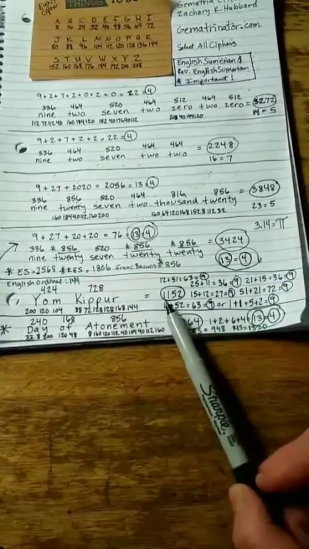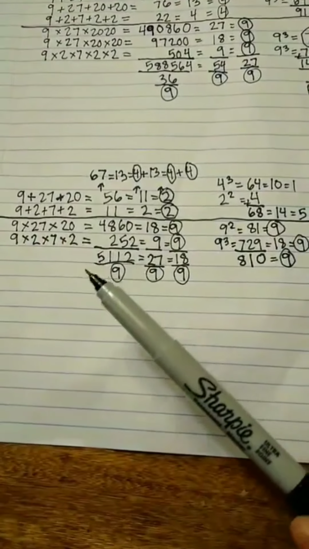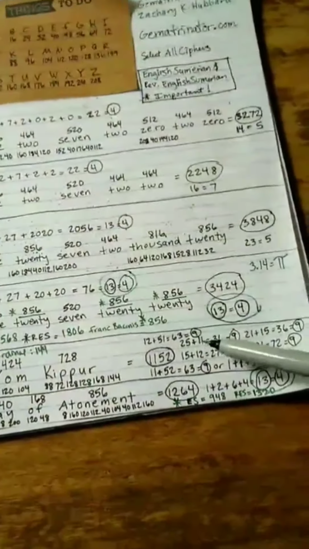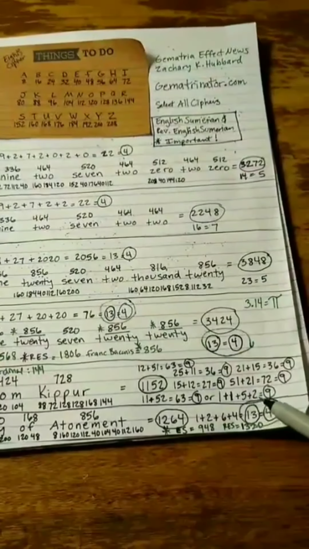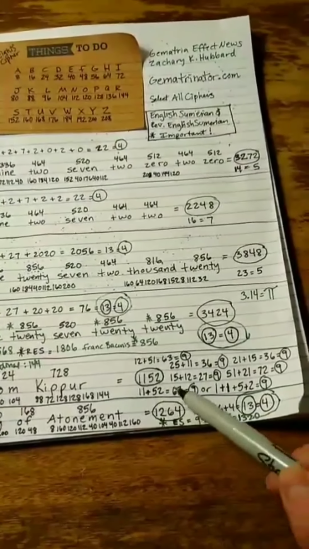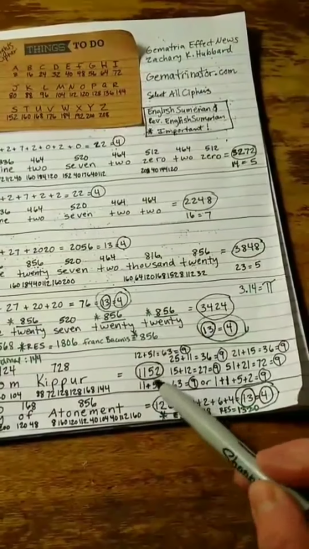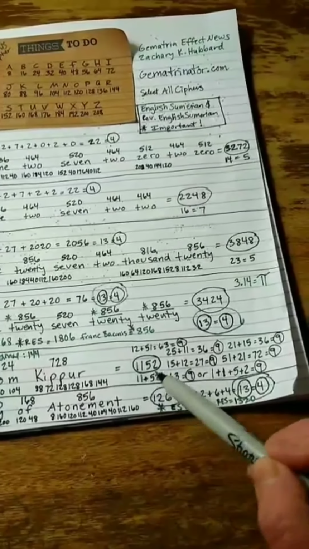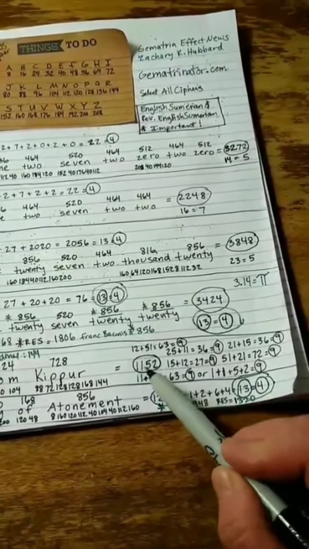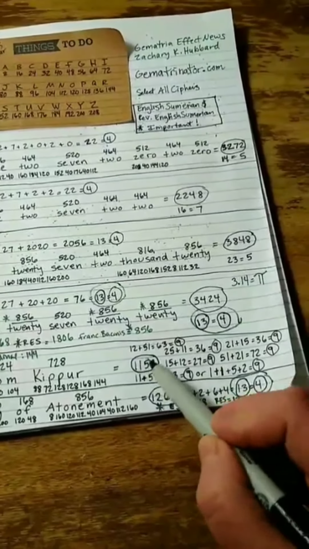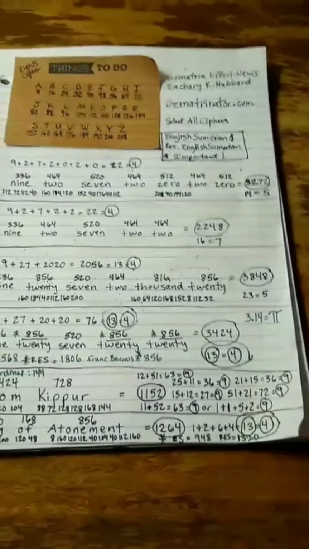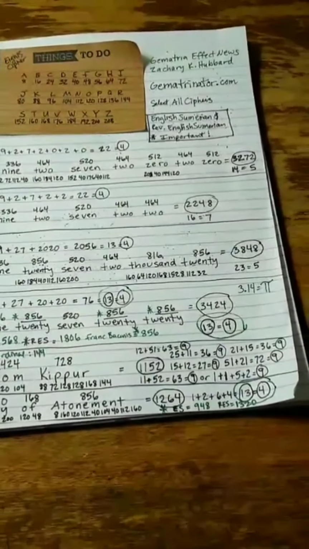Now I wanted to show you Yom Kippur, 1152. Remember I told you to remember that number? 1152 equals 9. Now look at this. Any way you do this, 1 plus 1 plus 5 plus 2 equals 9. 11 plus 52 equals 63 equals 9. 15 plus 12 equals 27 equals 9. Even read backwards, forwards, any way you do this number combination, it's going to equal 9. 21 plus 15 equals 36 equals 9. 12 plus 51 equals 63 equals 9. You see, there's all those 9s coming up again. 9 and 9 and 9 and 9. You see that? So that's for Yom Kippur.